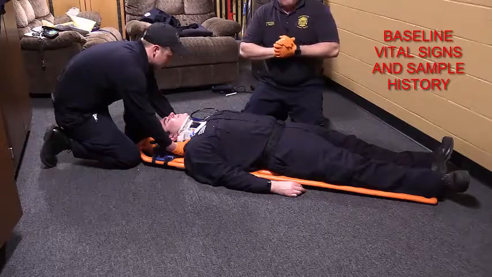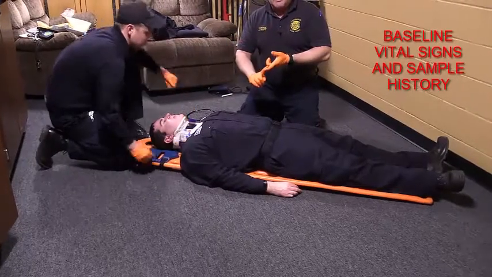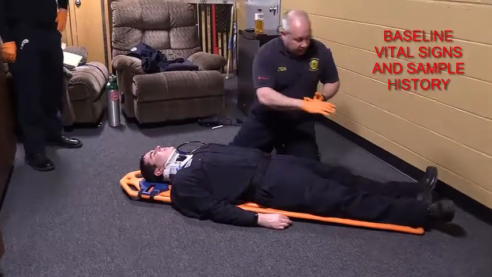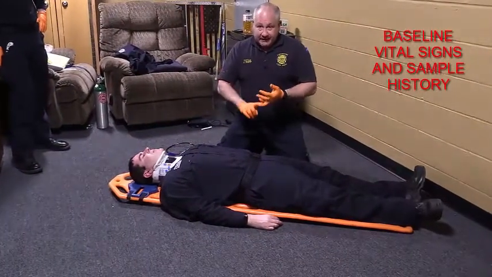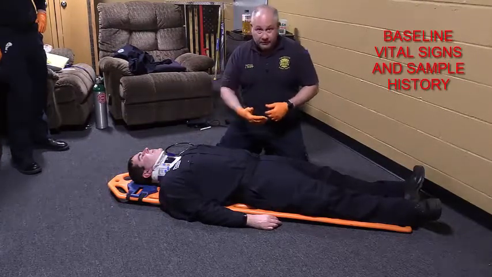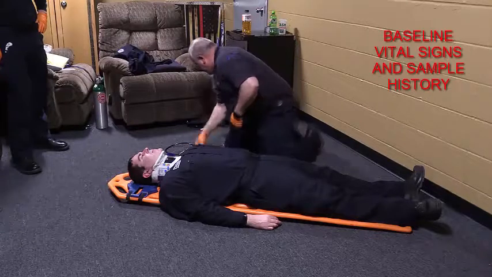At this time, I'm going to get his vital signs, and before I leave, I'm going to get a SAMPLE history. I've already seen his signs and symptoms, his allergies, medications, past pertinent medical history, last oral intake, and the events leading up to the injury. We're going to assess his vital signs.